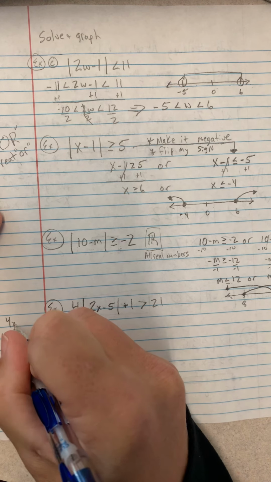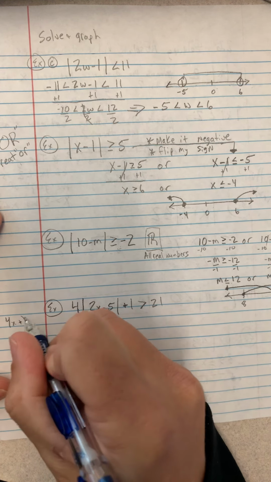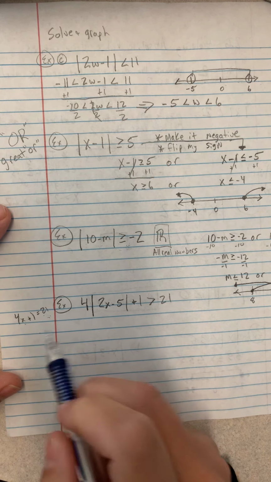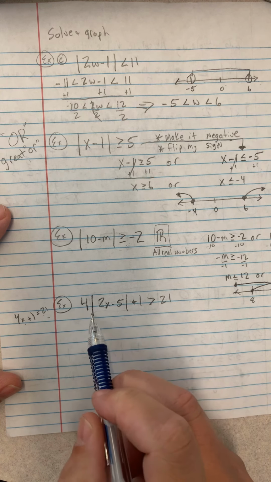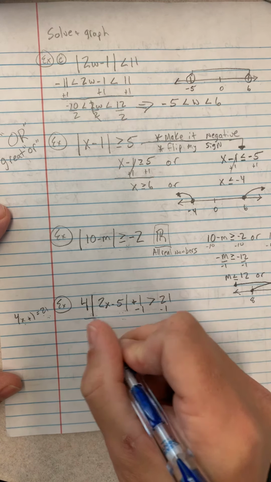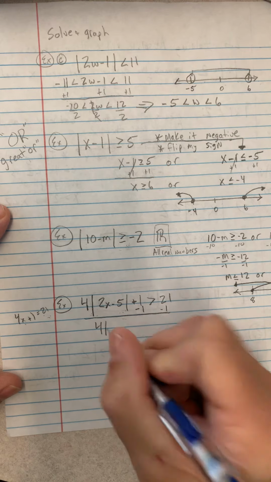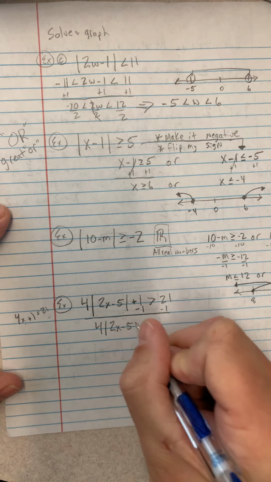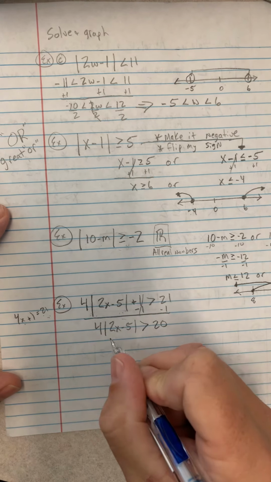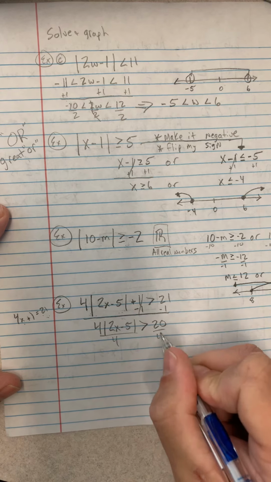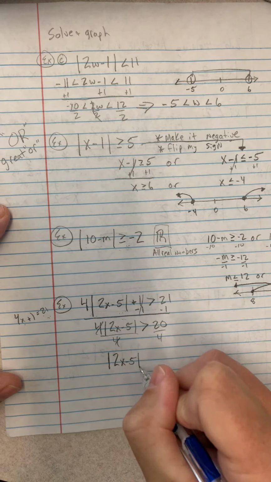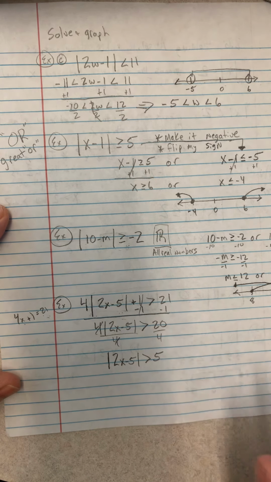This is the same thing as solving 4x plus 1 is equal to 21. And you would tell me you would subtract 1, divide by 4. That's the same thing we need to do here. We need to isolate this. This is one big variable. So my steps are to subtract 1. 4 times the absolute value of 2x minus 5, that goes away, is greater than 20. I would then divide by 4. Those divide into each other. I'm left with the absolute value of 2x minus 5 is greater than 5.